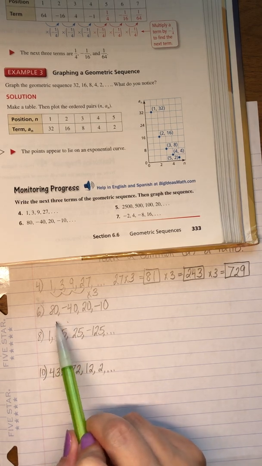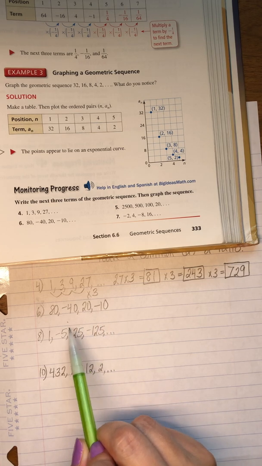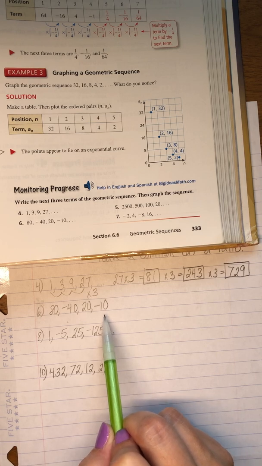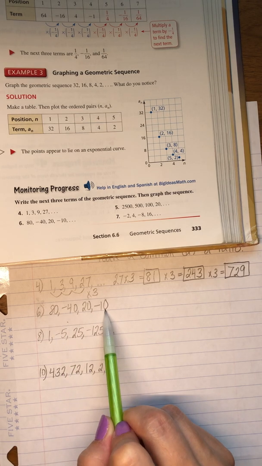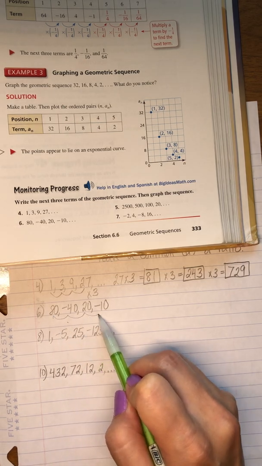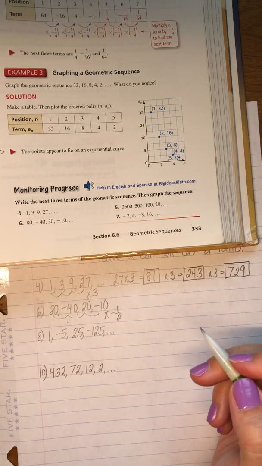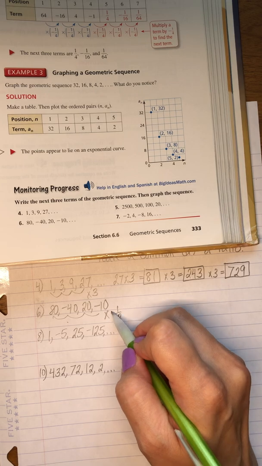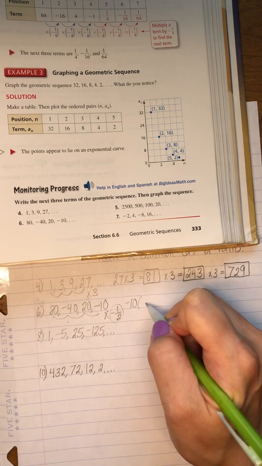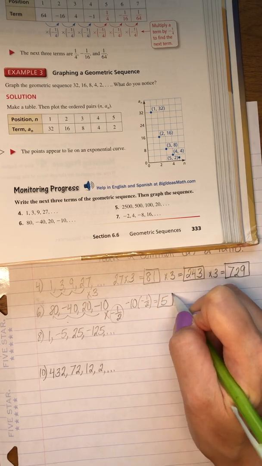In example 6, I'm going from 80 to -40 to 20 to -10. I do see the numbers are getting smaller, they're going down, so I have to multiply by a fraction, and I see that they're changing signs, so I know it's going to be negative. So to get from 80 to negative 40 to 20 to negative 10, I'm multiplying by negative 1/2. Let's keep the pattern going and continue to multiply by negative 1/2. So negative 10 times negative 1/2 is going to be positive 5.